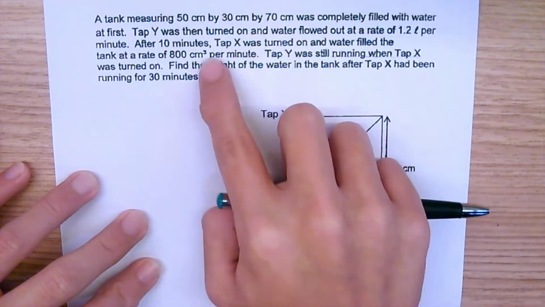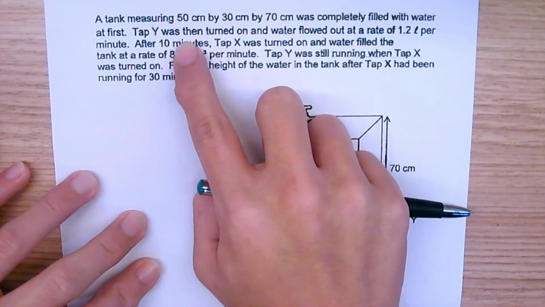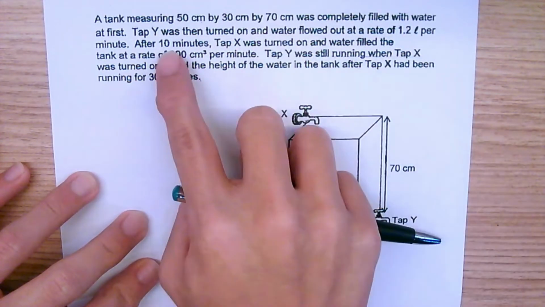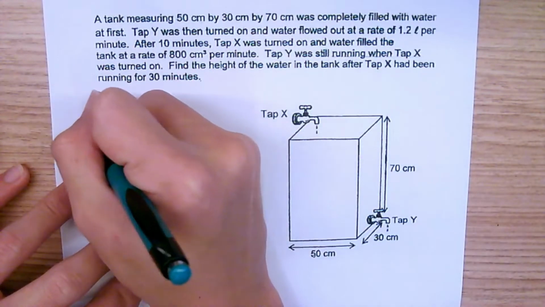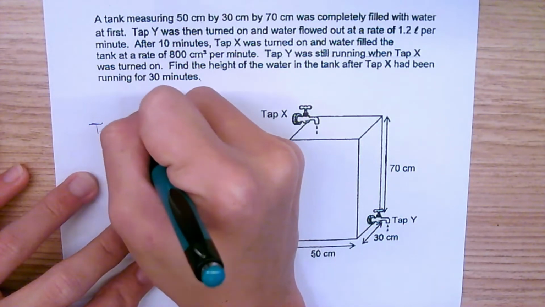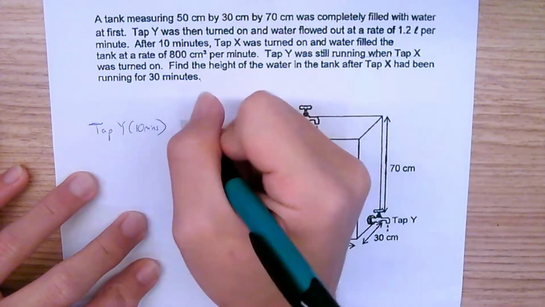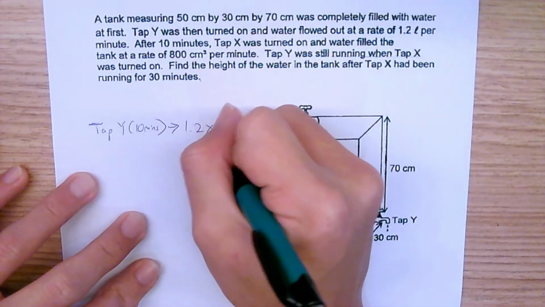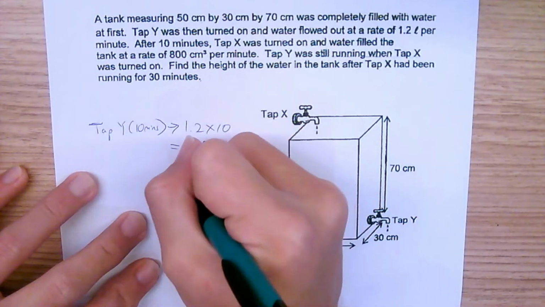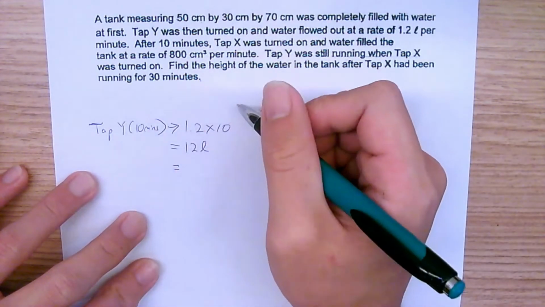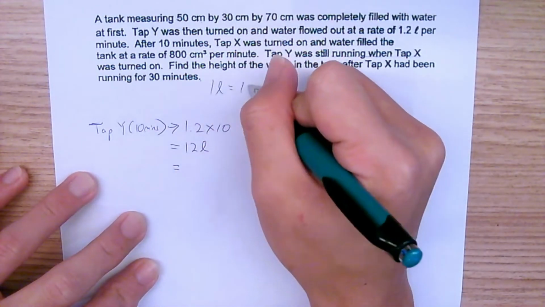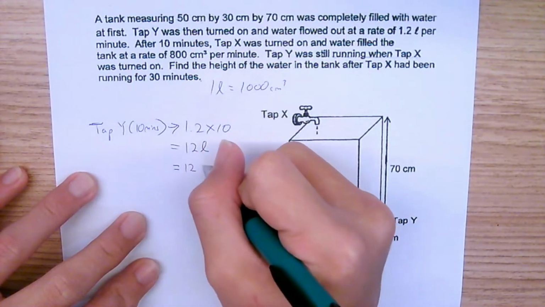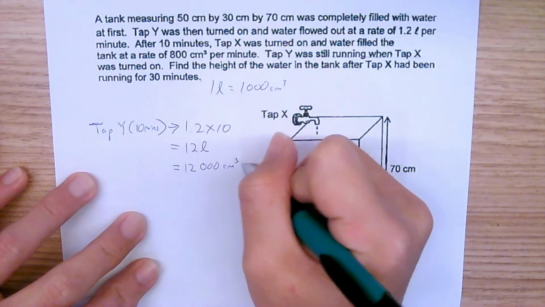Now, in 10 minutes, can we find out how much water was drained out? Tap Y was turned on and water flowed out at this rate, so for 10 minutes, tap Y drained out 1.2 times 10, giving us 12 liters. Go and convert it to cm cube, like what I told you previously: 1 liter equals 1000 cm cube. So 12 liters equals 12 times 1000, which gives us 12,000 cm cube of water.